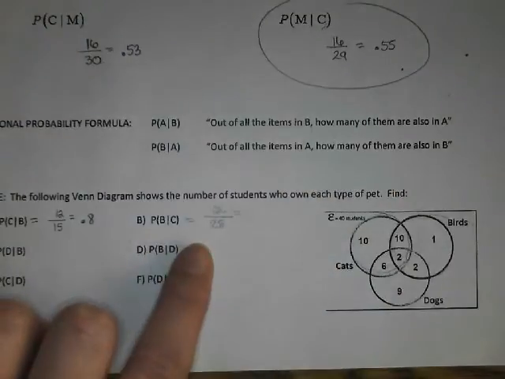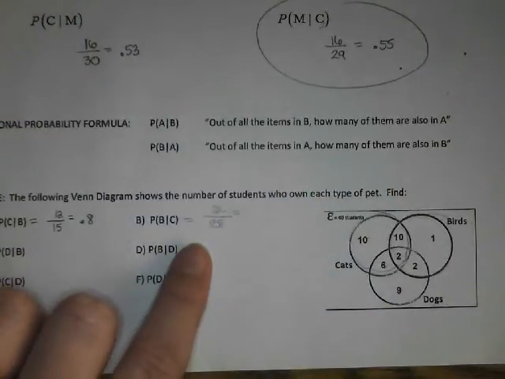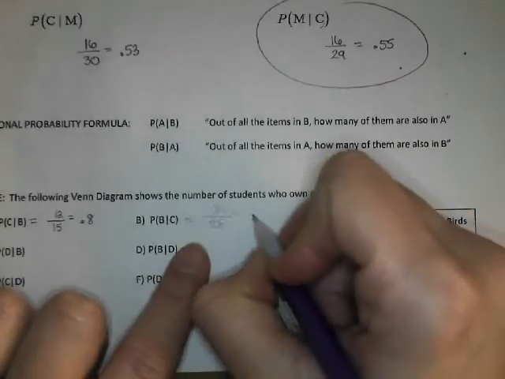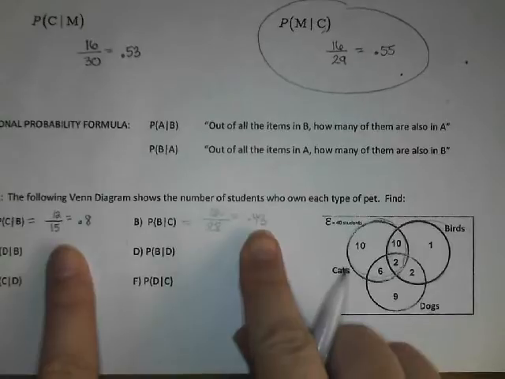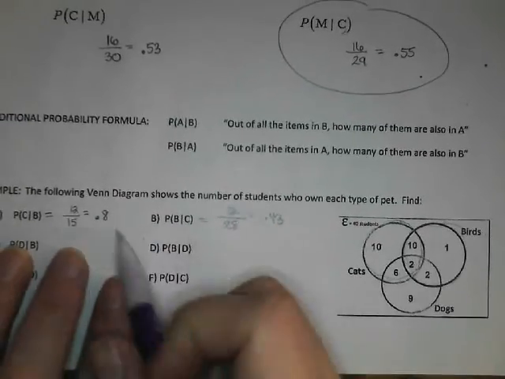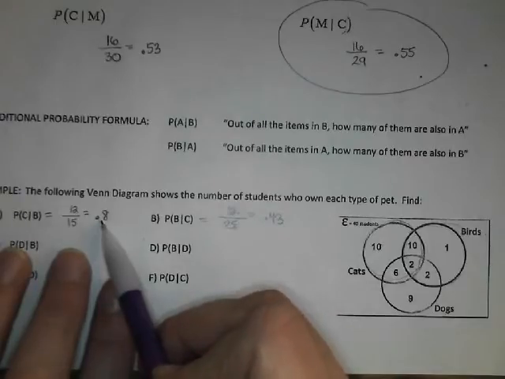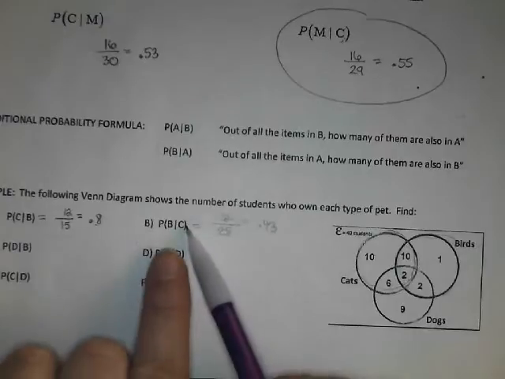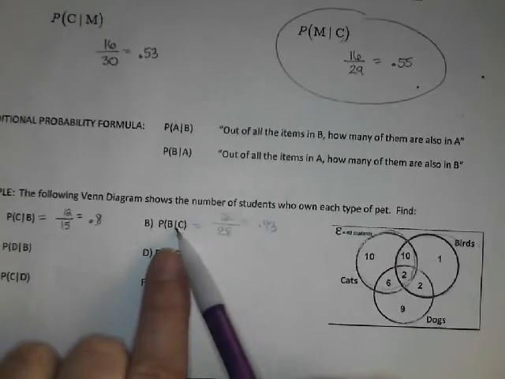Not nearly as high as a probability. That's only 0.43. See how drastically they can be different? So just to interpret this, this is saying if you own a bird, there's a really good chance that you'll also own a cat. But if you own a cat, there's not that great of a chance that you're going to own a bird. Okay?